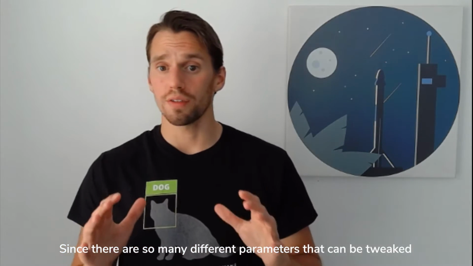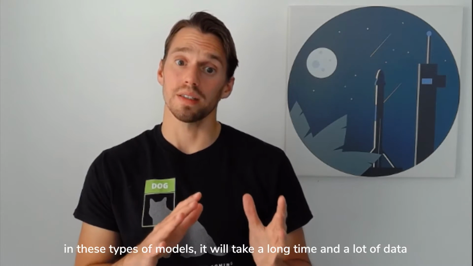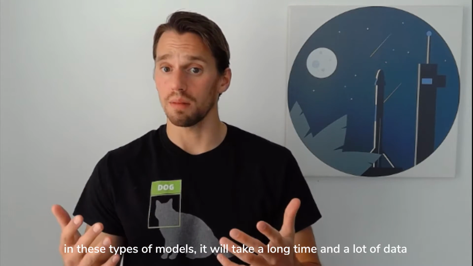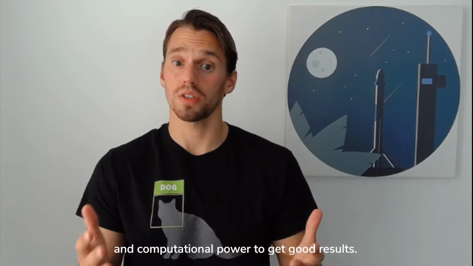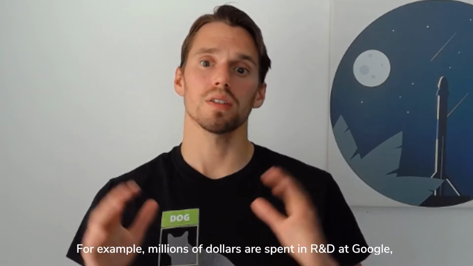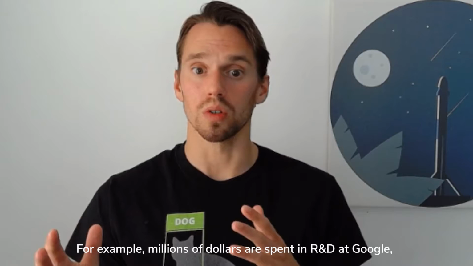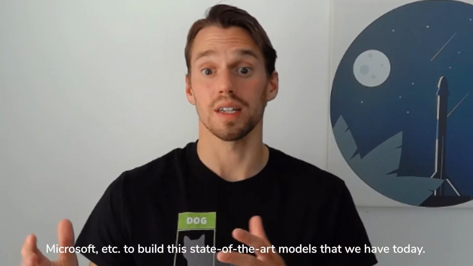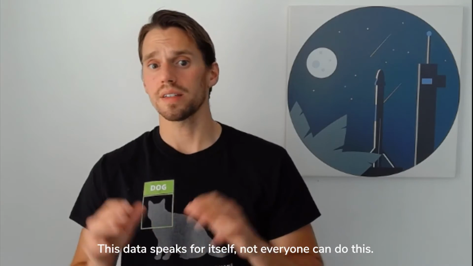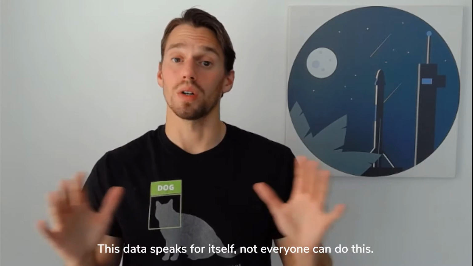Since there are so many different parameters that can be tweaked in these types of models, it will take a long time and a lot of data and computational power to get good results. For example, millions of dollars are spent in R&D at Google, Microsoft, etc. to build these state-of-the-art models that we have today. And this data speaks for itself. Not everyone can do this.